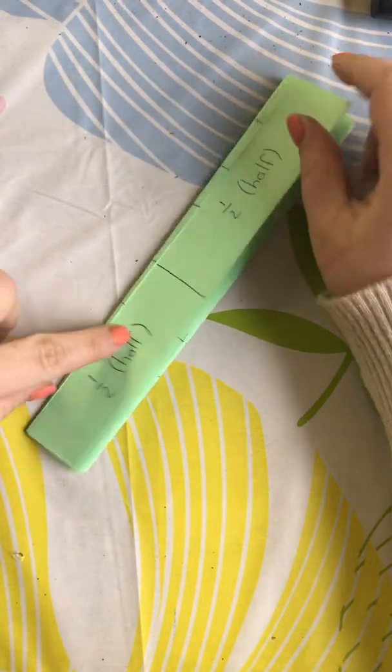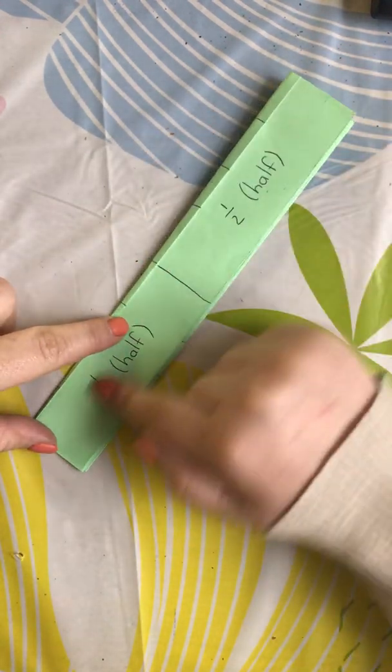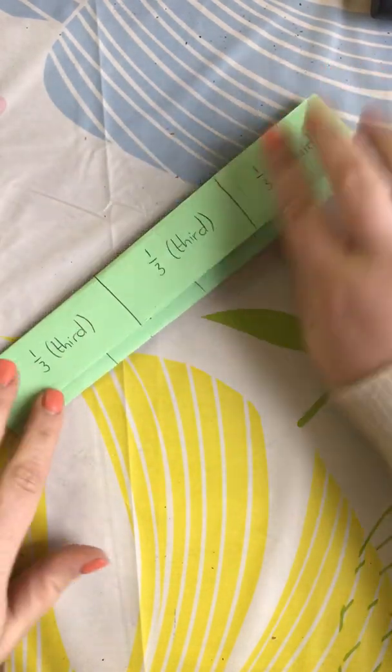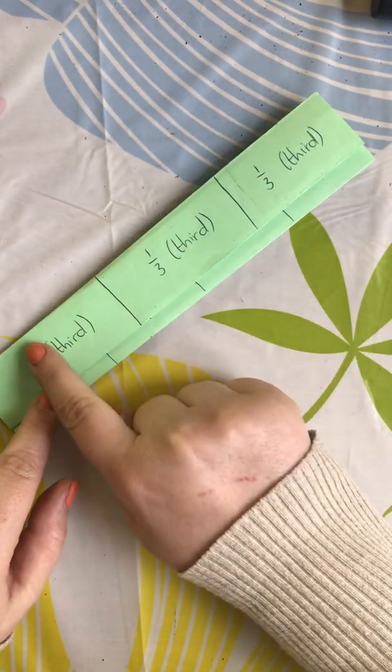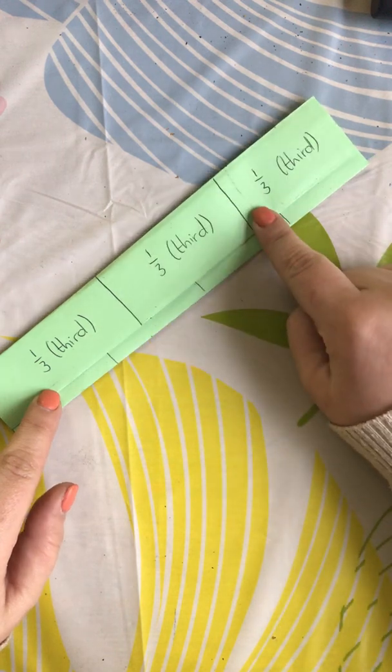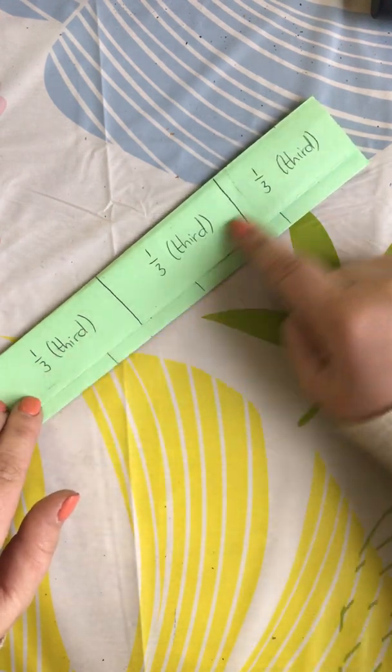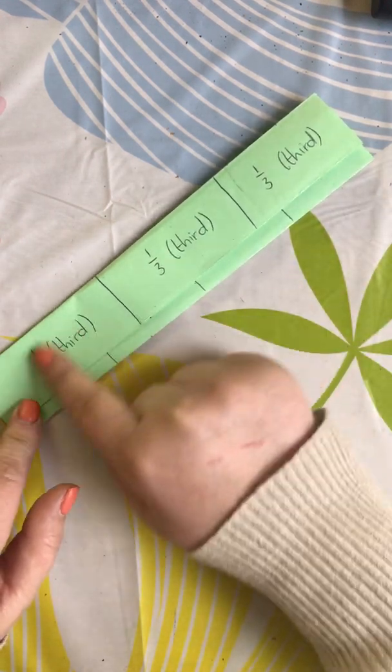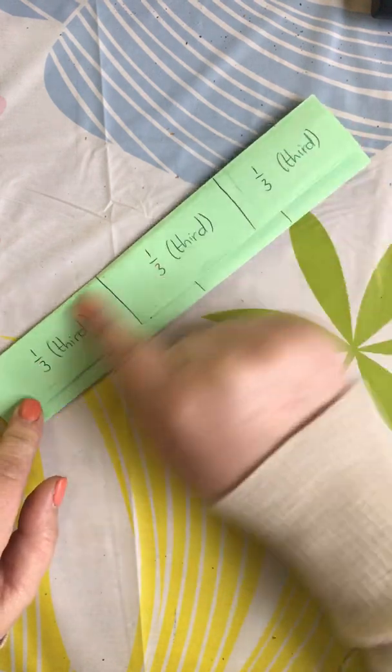A fraction is always a part of a whole. So these halves are part of a whole chocolate bar. If I cut it into threes, I call it a third. I write it 1/3, 1/3, 1/3. And it's a third of the chocolate. It's a third of the whole.